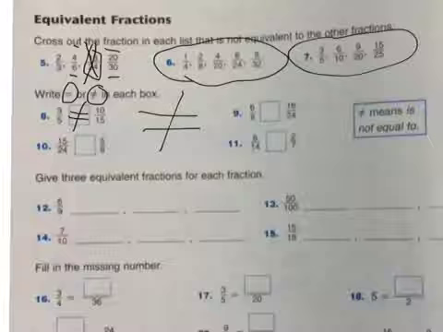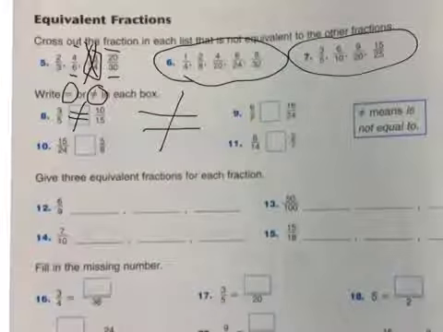Go ahead and do the same for number 9, 10, and 11. Let's help out with number 9. What do I do to the 8 to make it 24? Times 3, right? 8 times 3 equals 24. 6 times 3 equals 18. Is that an 18? No.